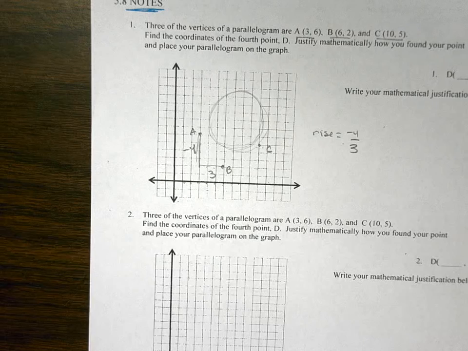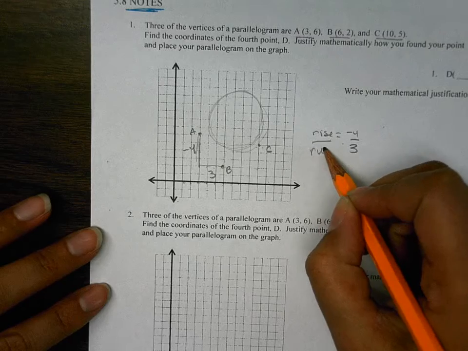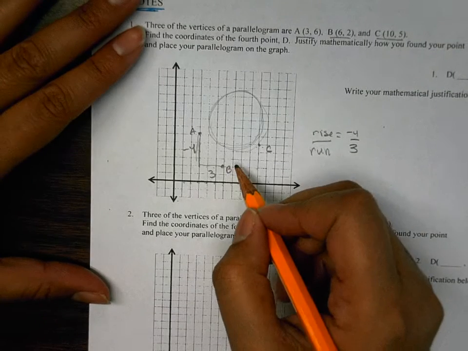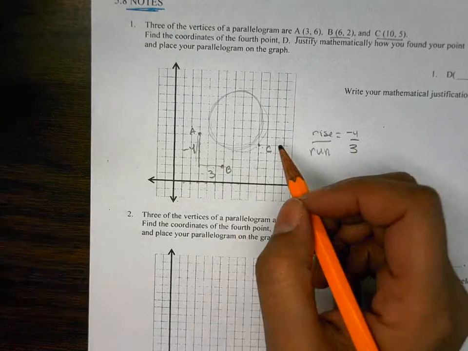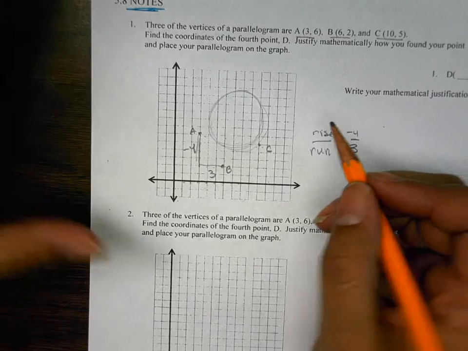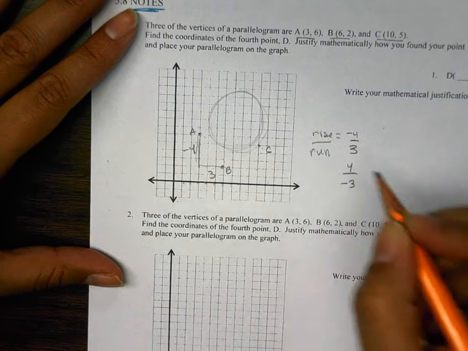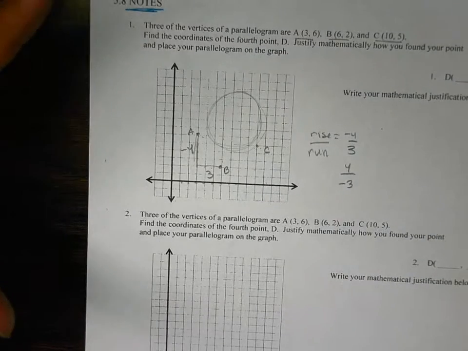So you put rise equals -4, 3. What would it be? Rise over run. Thank you. Could you say you went up 4 and left 3 as well? Is that the same as positive 4 over negative 3? All right, so either way you think of it, it is the same thing.